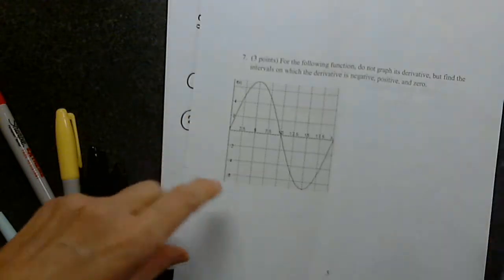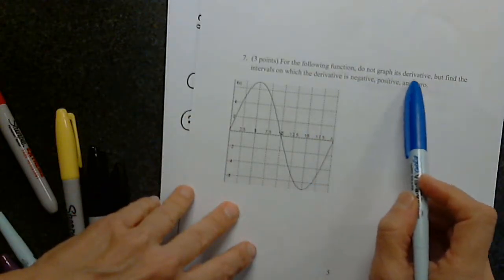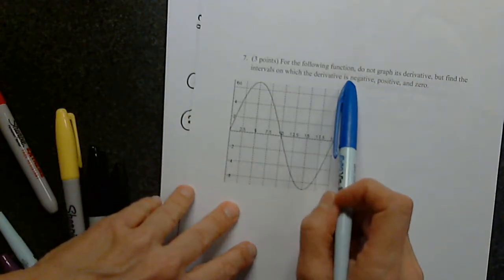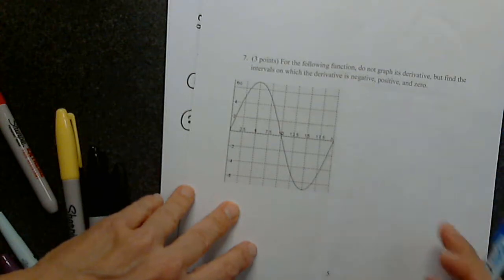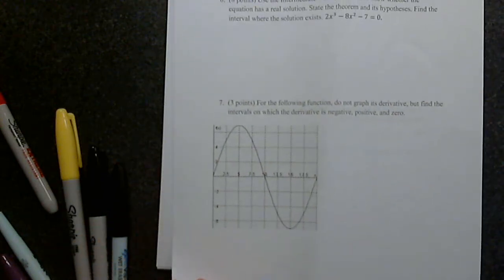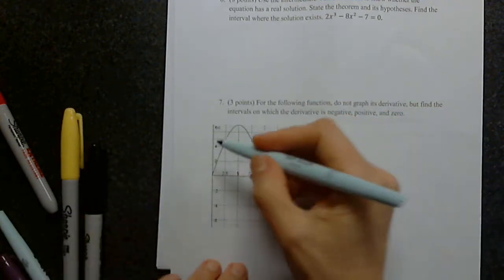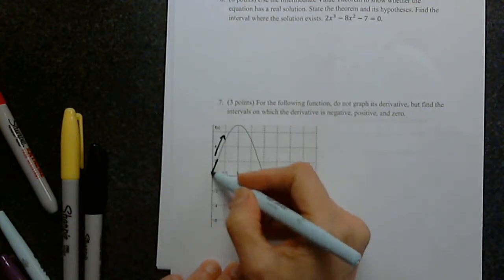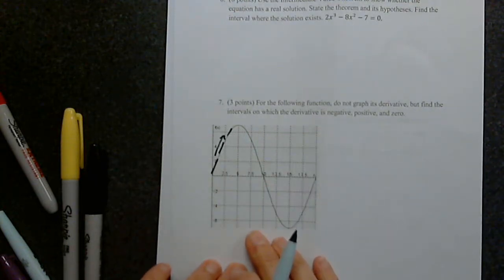Okay, so next one. For the following function, do not graph its derivative, but find the intervals on which the derivative is negative, positive, and 0. As it goes up, it's positive. Exactly, because it's the slope of the tangent, right? So the function goes up, the slope of the tangent will be positive.